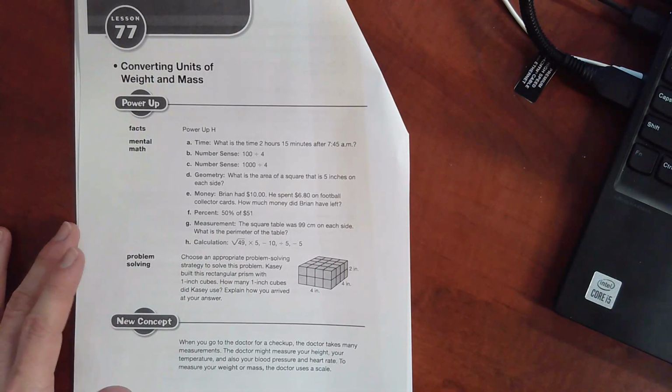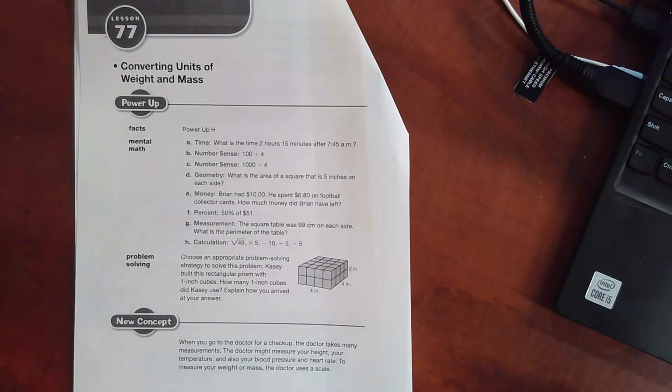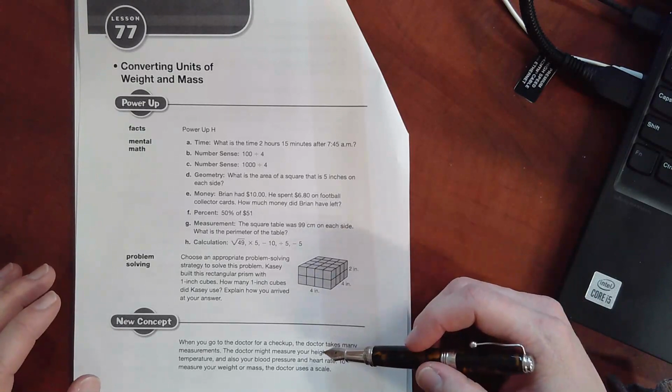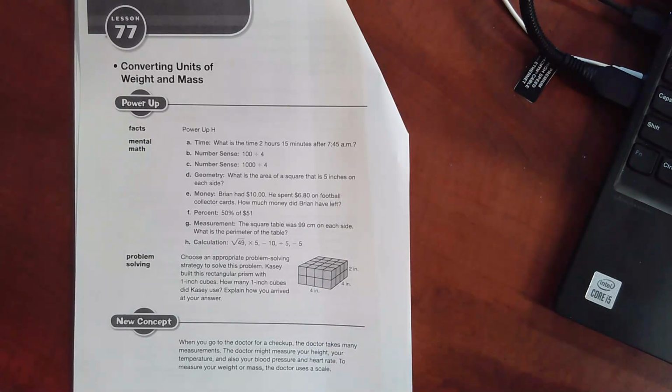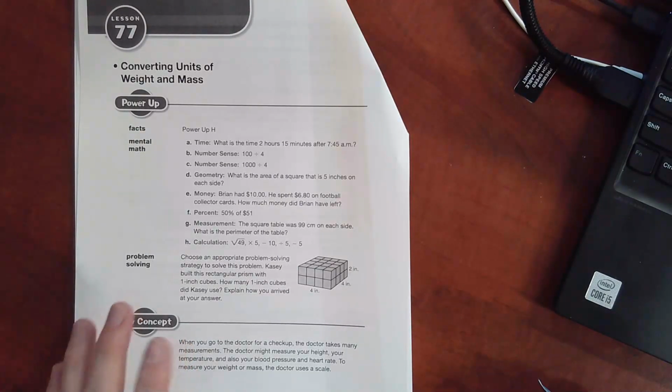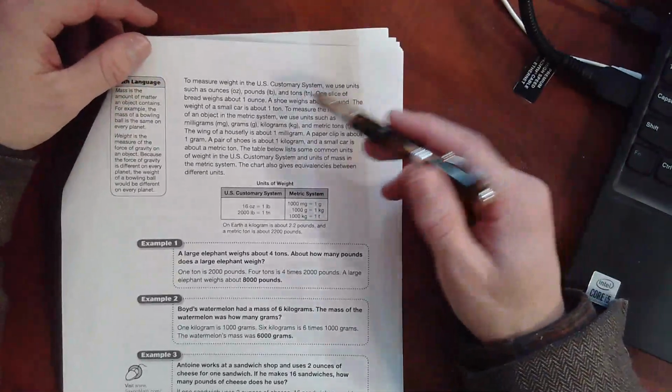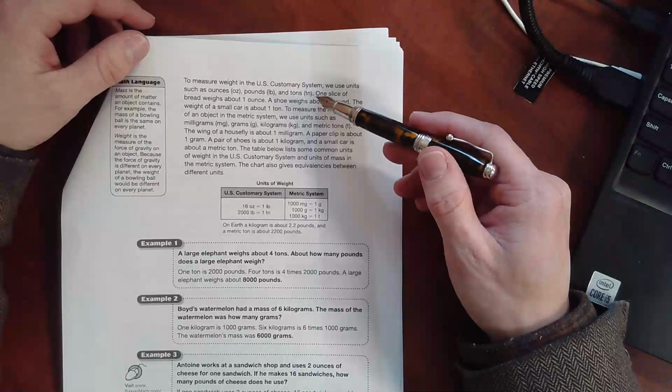Hey guys, converting units of weight and mass. When you go to the doctor for a checkup, the doctor takes many measurements, right? The doctor measures your height, temperature, blood pressure, heart rate, and so on. The doctor uses a scale to measure weight. In the U.S. customary system, we use units such as ounces, pounds, and tons.